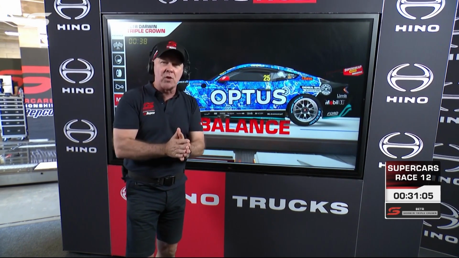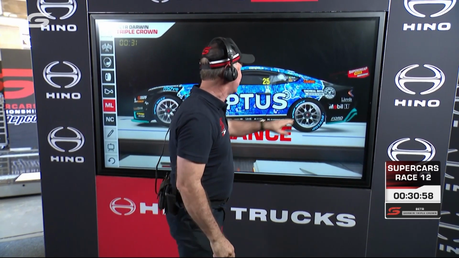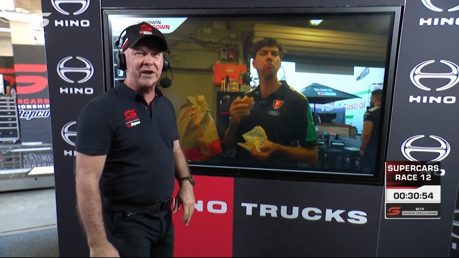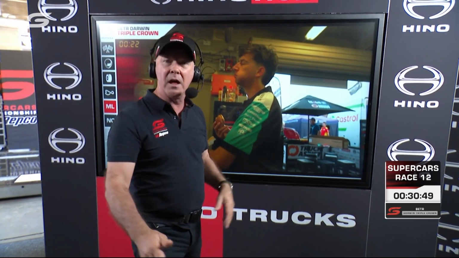So Chaz Mostert, his dad said to him, he's a karter, he told us yesterday, every car you overtake, you're going to get a cheeseburger. Chaz loves a cheeseburger, so we saw Chaz yesterday. This is a little bit of footage. Chazzy woofing into his cheeseburger. So if you want to put some money on him today to come through the field, I wouldn't.